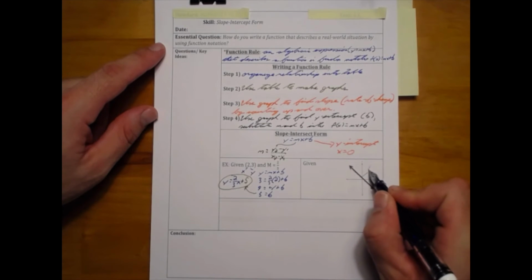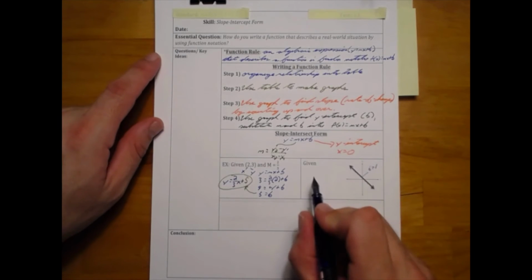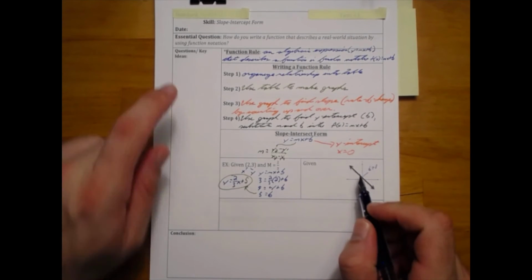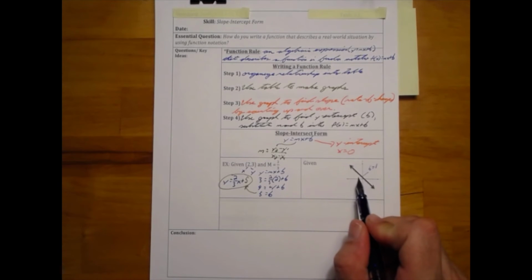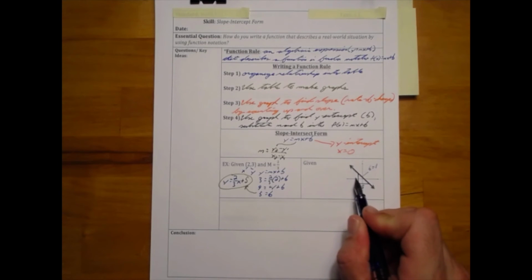And it's immediately obvious that the line crosses the y-axis at 1, so that is our b, our y-intercept. We need to count the slope, its rise and its run. I see that it is going across 5 and up and down by 5. But it is a down 5, so I'm going to make that down 5 negative.